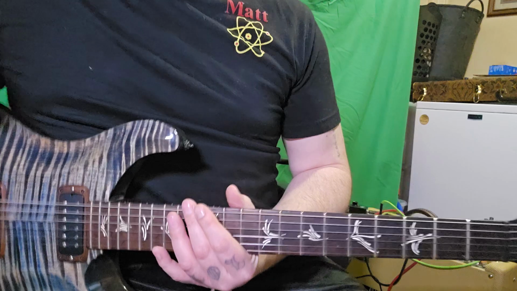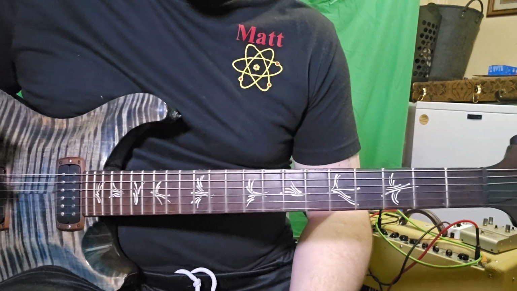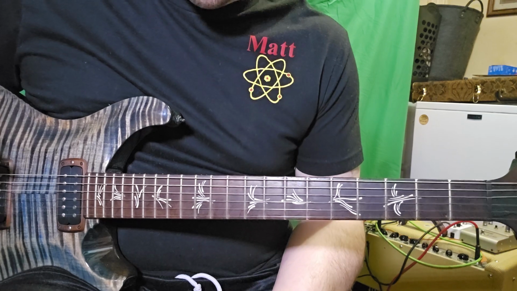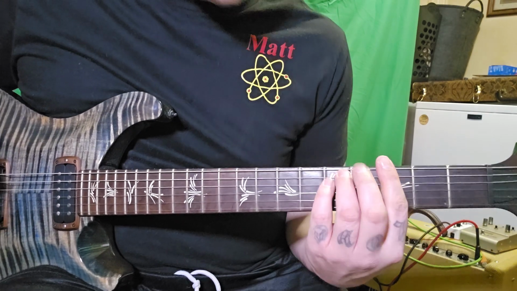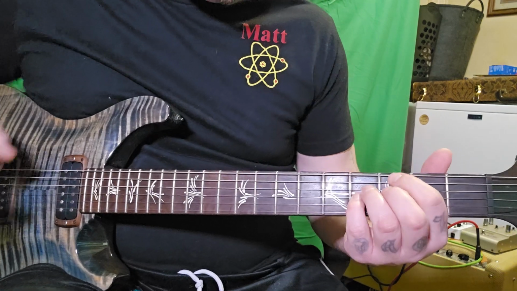But now what I want to show you is something that's really useful, and this is going to be an exercise that you can do that will really help you to memorize the positions of each mode. So I like to think of them as positions.